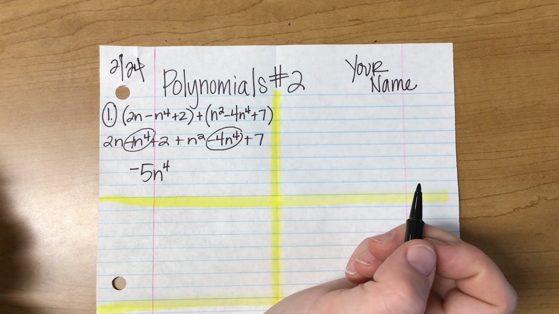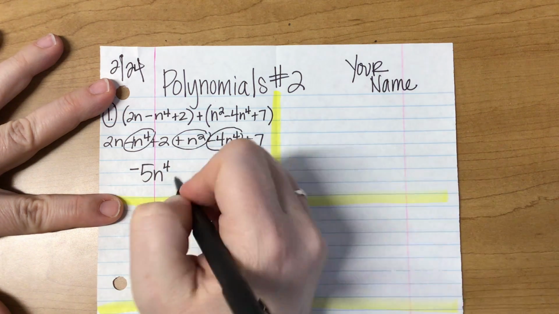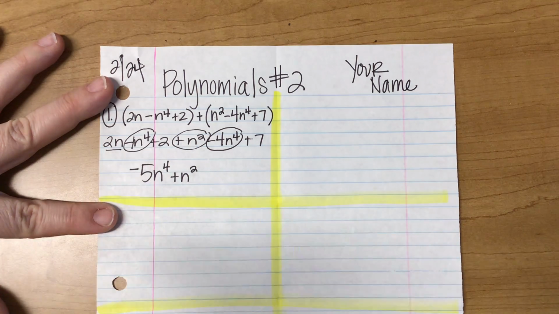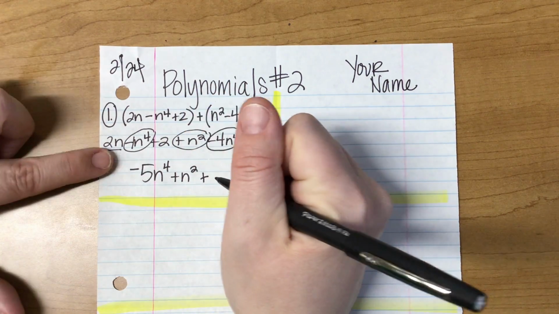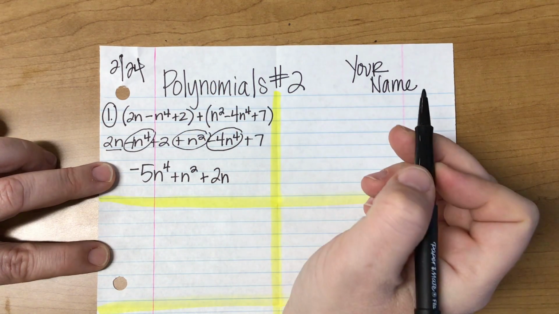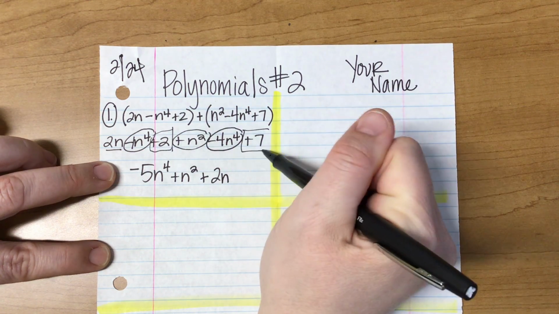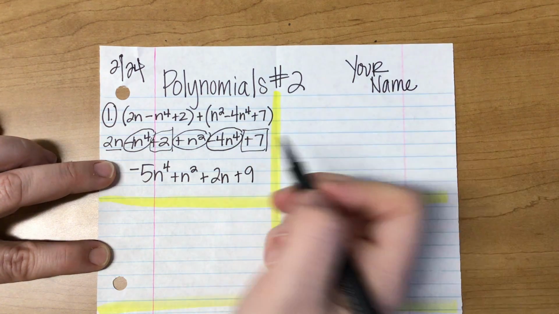And then what comes next? N squared? Just plus n squared. There's nothing to combine with it. It just stays the same. Could you put a 1 coefficient? Sure. Next comes 2n. And there's nothing that goes with it, so I just put plus, because it's positive, 2n. And then last but not least, I do have some like terms that are constants. 2 plus 7 is positive 9. And I'm done.